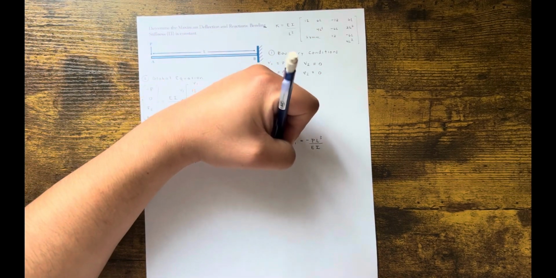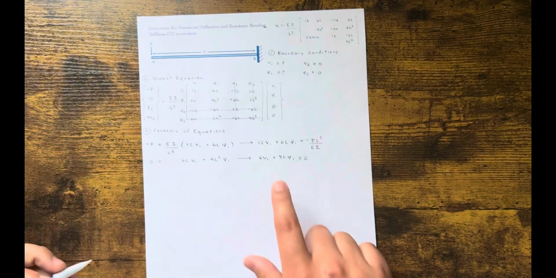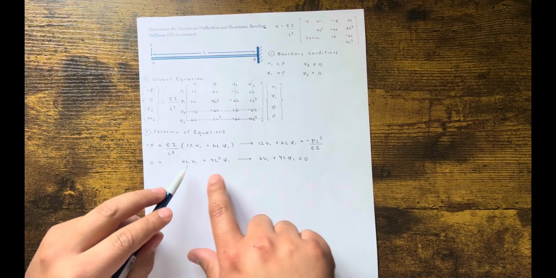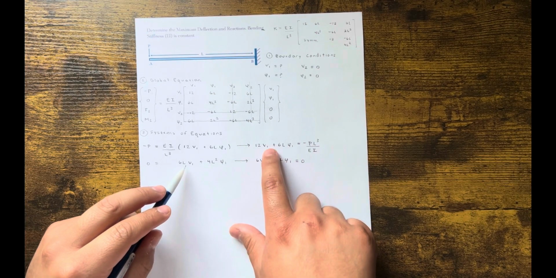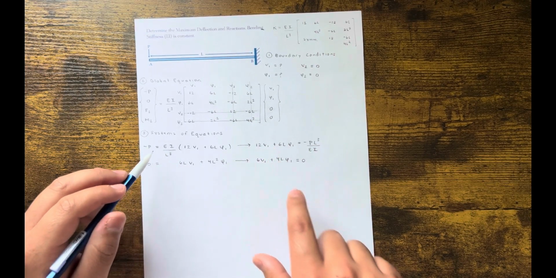6V1 plus 4L V1 equals 0. Okay, I just organized the equations, no big deal. In this case, I just divided by L, and this one, I just moved all this to that side. That's all that happened.